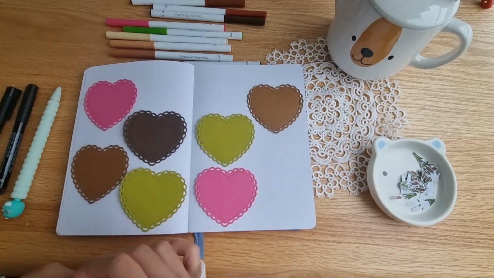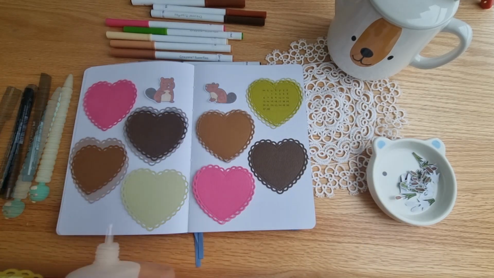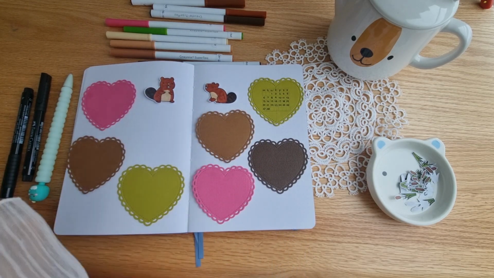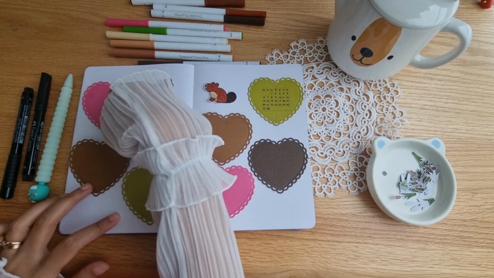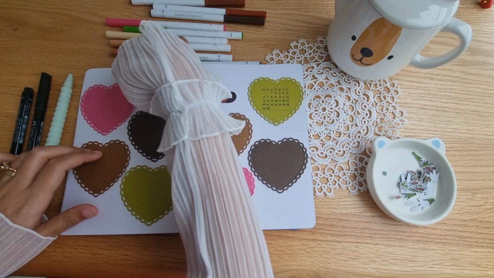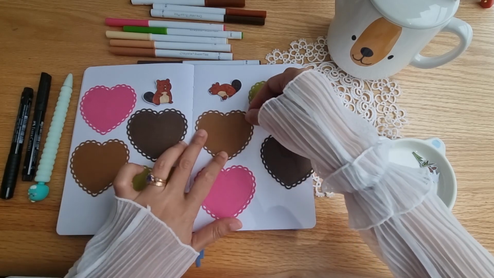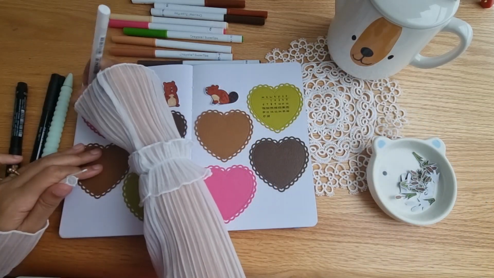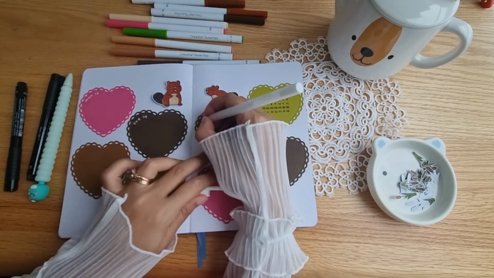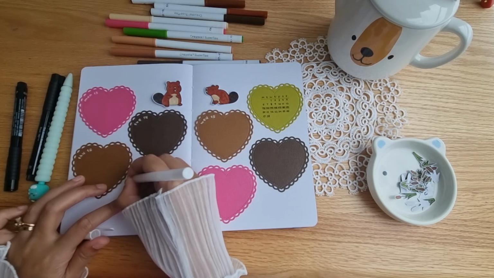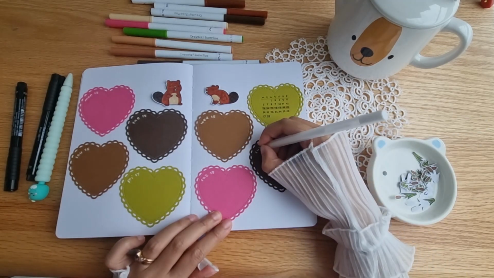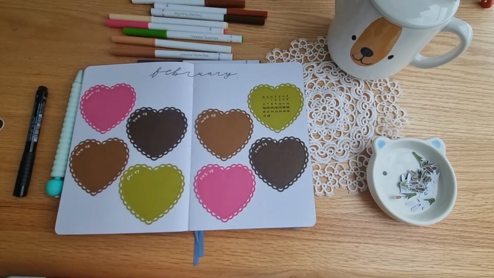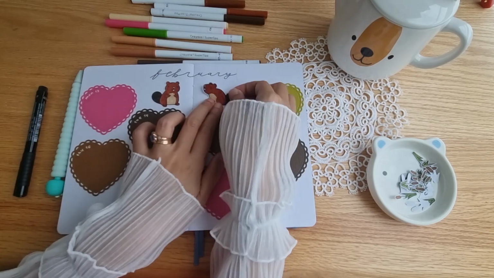I first play around with the positioning of the hearts, and when I'm happy that they all fit on the same spread, I start adhering them down. As you can see, I used one of the hearts as the calendar for this spread. I then write out the name of the days and the dates in white gel pen so that they pop against the dark background of the cutouts. I wrote the name of the month in my wonky calligraphy, then adhered the cute beavers onto this spread. This spread is pretty straightforward, just using the die cuts.